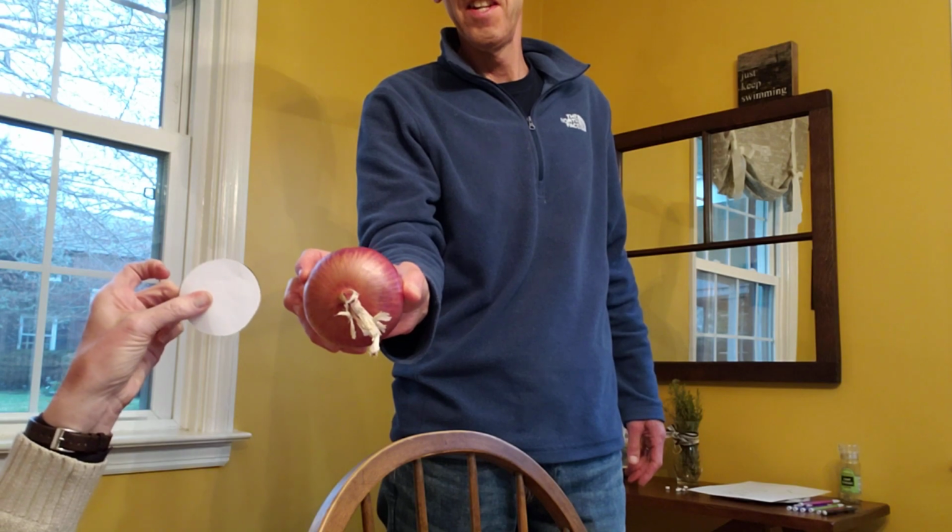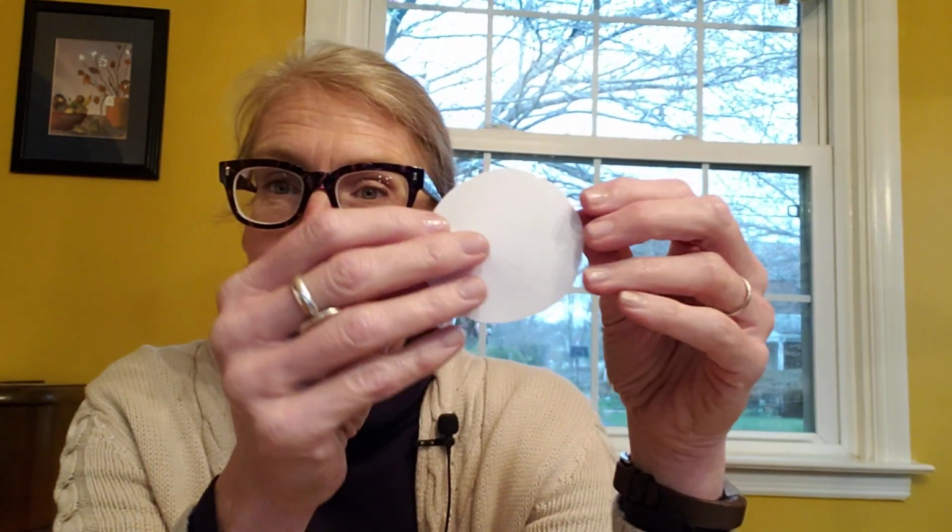Kinda. It's more like a ball, which we're going to be talking about next week. But we're looking at circles right now. If I look at the face of it, that is shaped like a circle. Can you find something around you that is shaped like a circle right now? Okay.